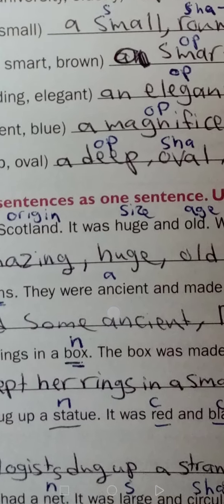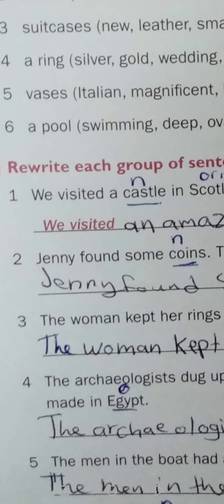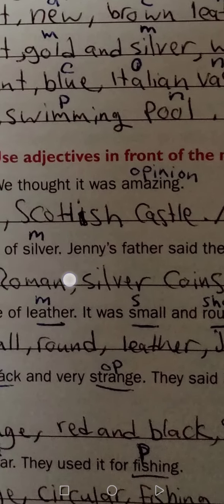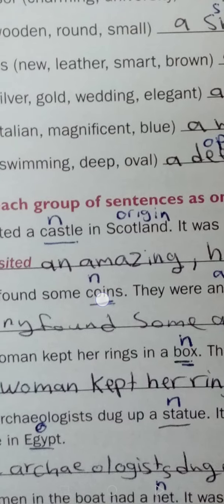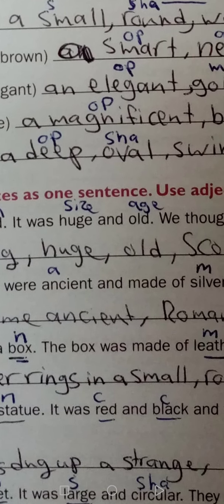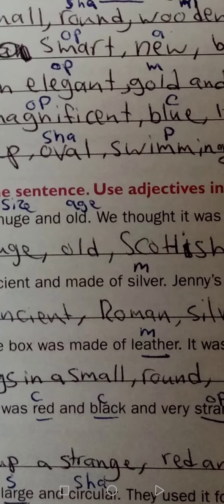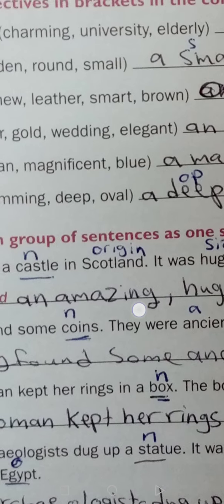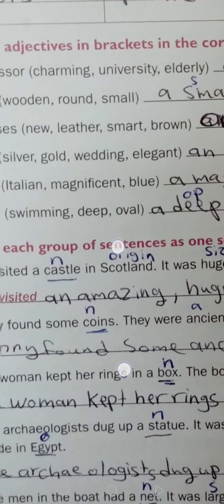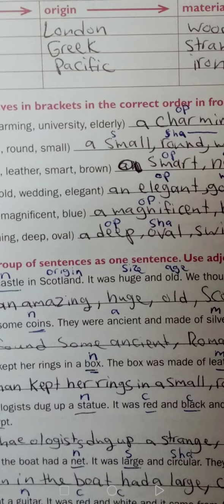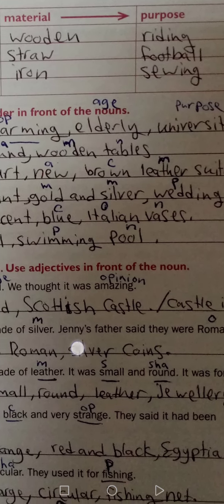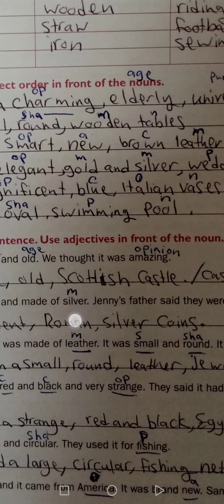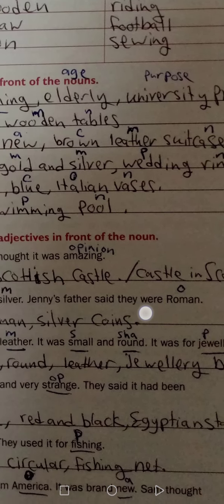Of course I start with the opinion. I say we visited an amazing, then size huge, then age old, then we have a Scottish castle. So I say we visited an amazing huge old Scottish castle, or we visited an amazing huge old castle in Scotland.